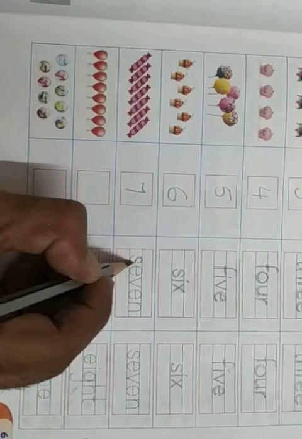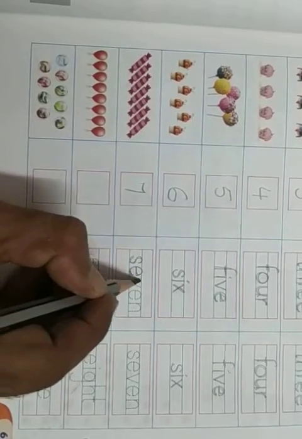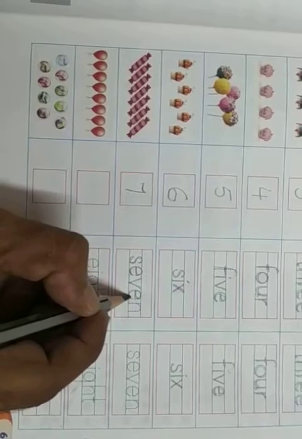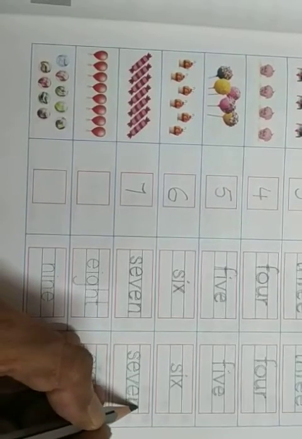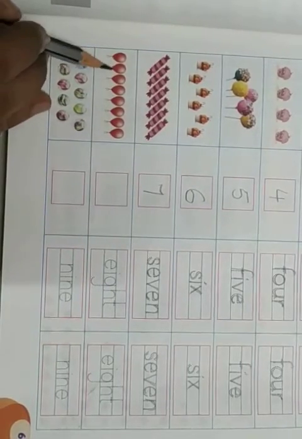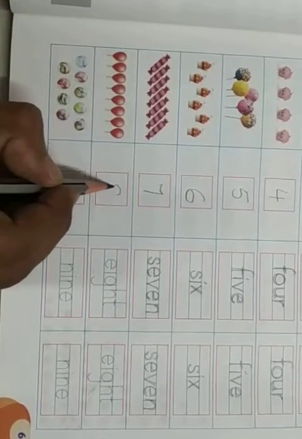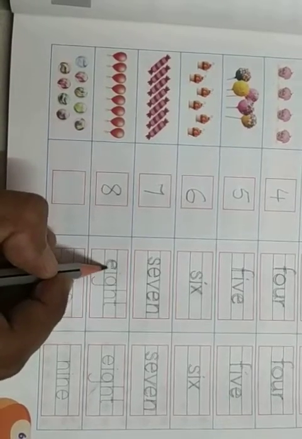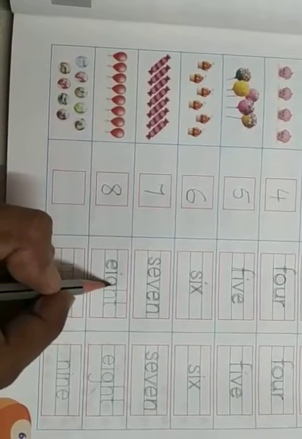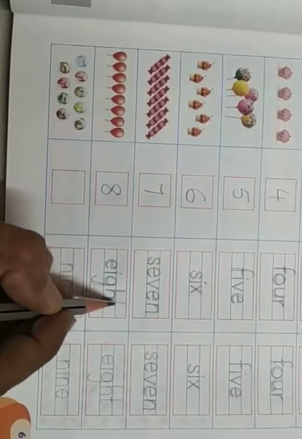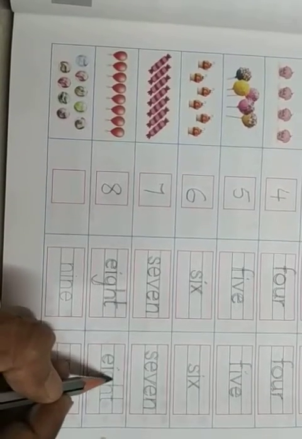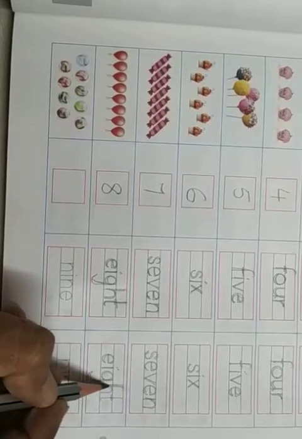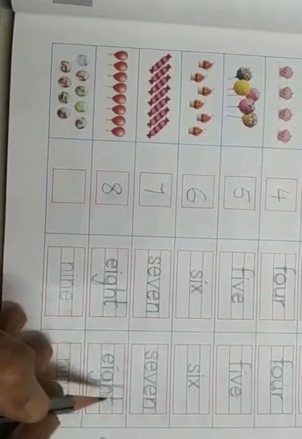S-E-V-E-N 7. Next is 1 to 8. Numeral 8. E-I-G-H-T 8.